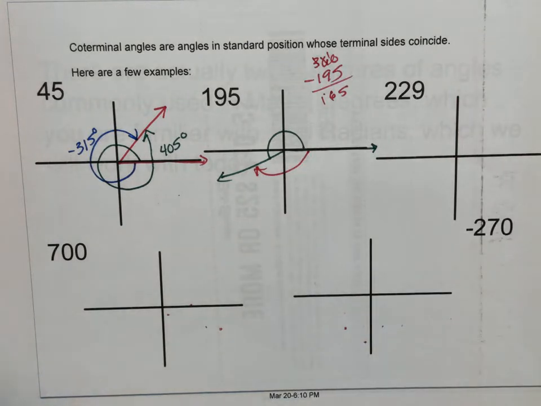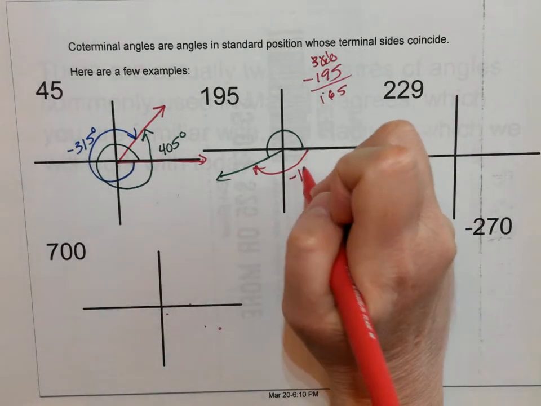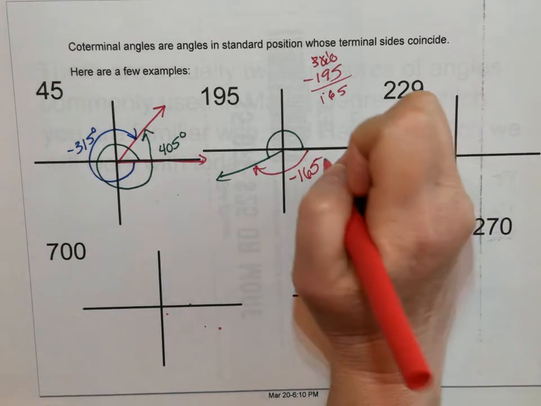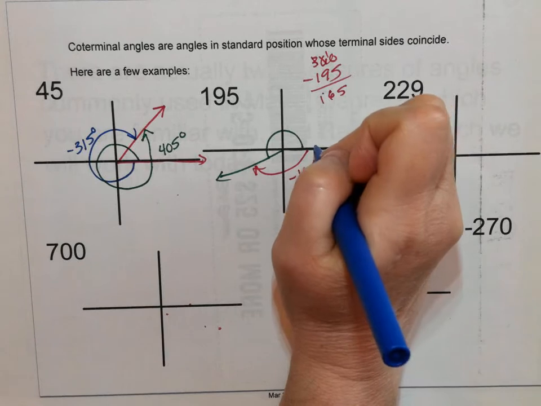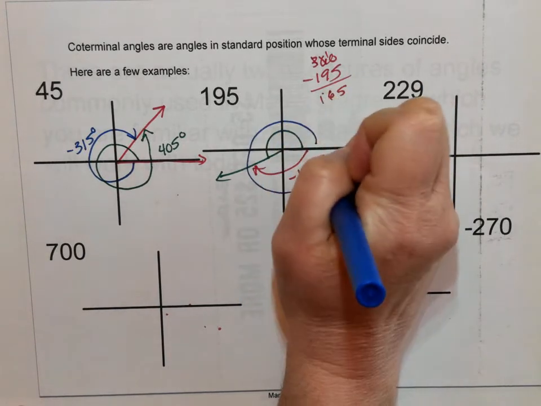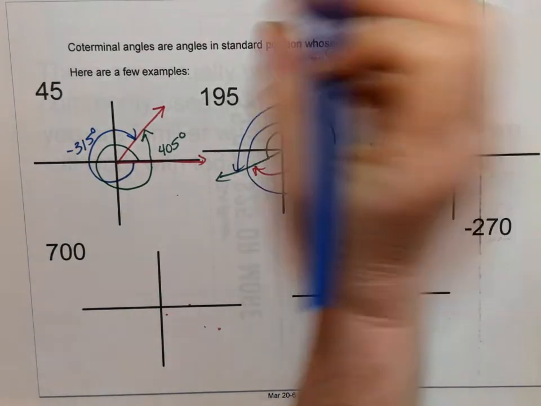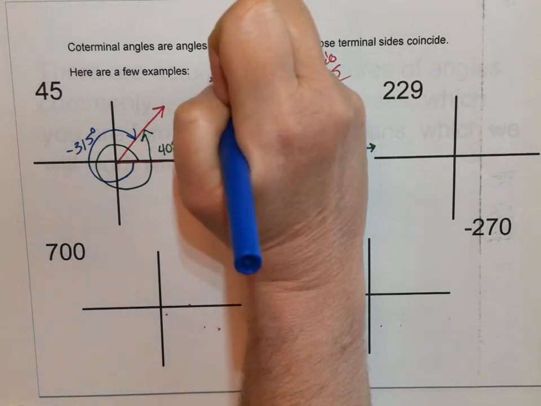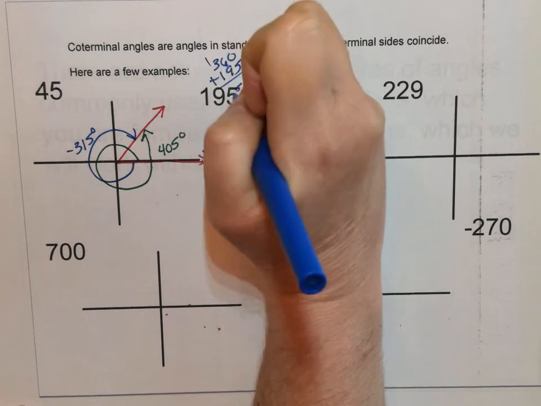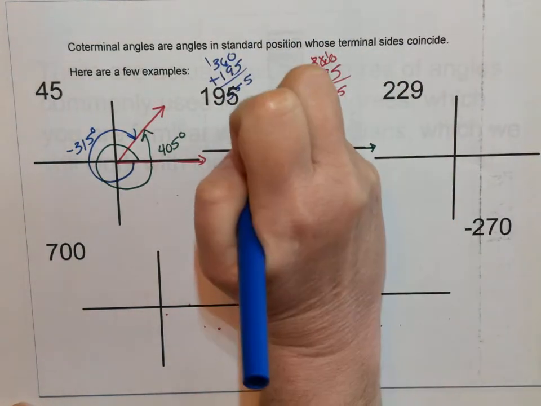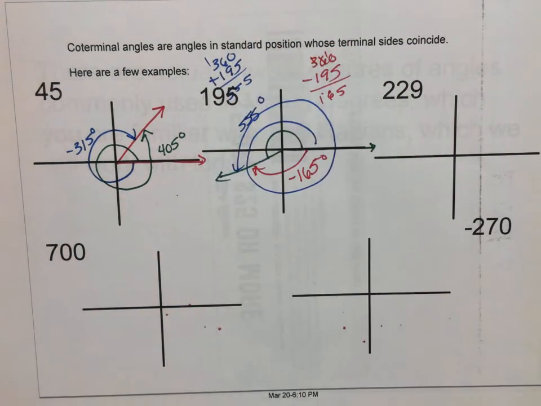It's less than 180. So here's negative 165 degrees. I could also spin around, all the way around. And now I have 360 plus 195, which would be 555. Okay, so it's not difficult to find them.